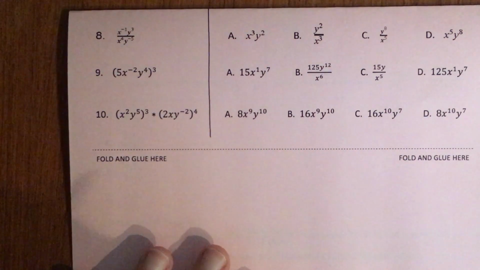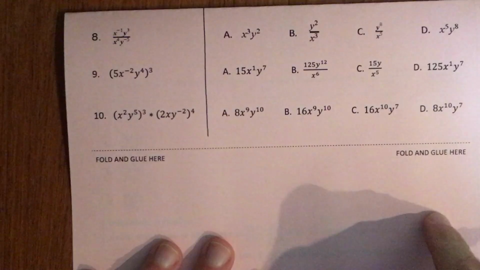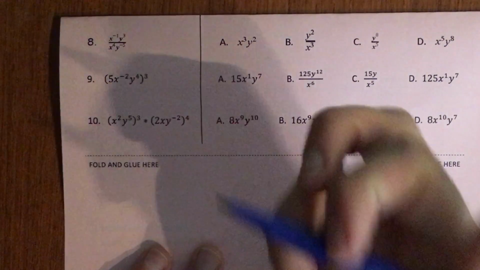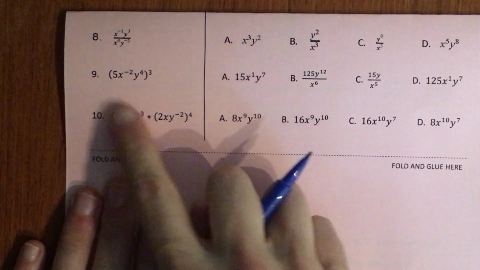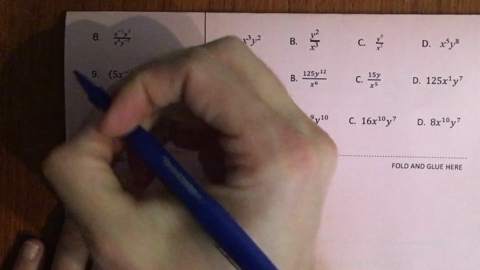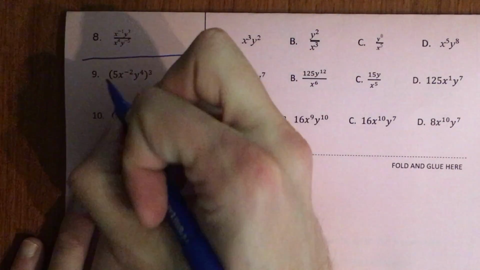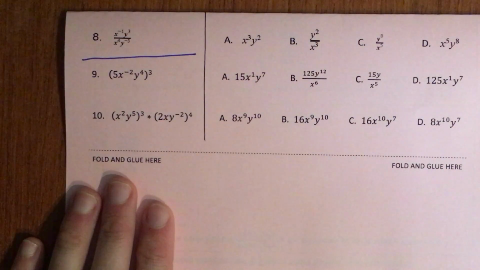Hey y'all. So this video is mostly going to be about the other side of this worksheet, but I just wanted to point out one thing since I'm not there. Just make sure, so hopefully you did okay on this activity. It's just kind of practicing some of the stuff we did last week.